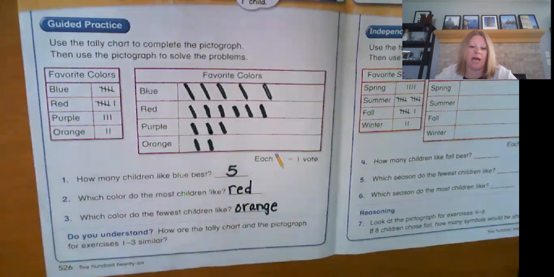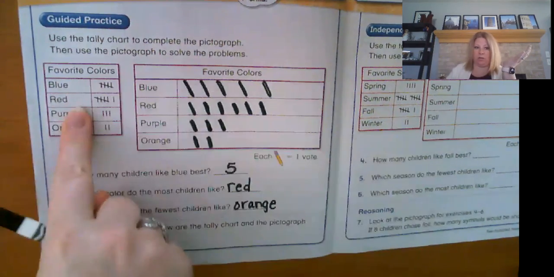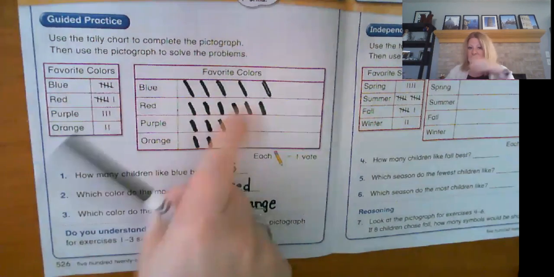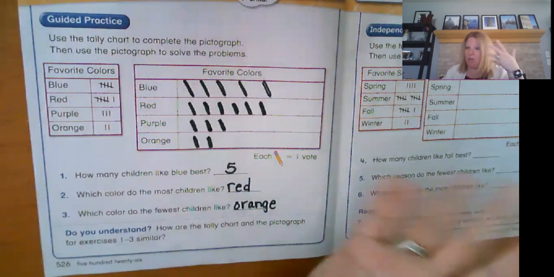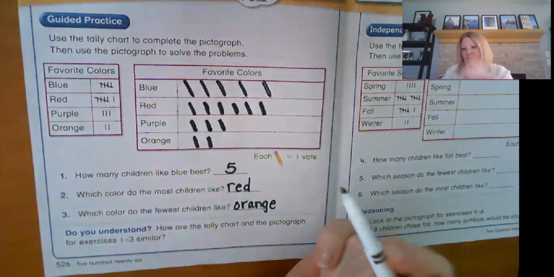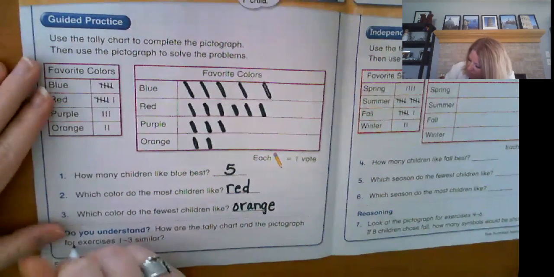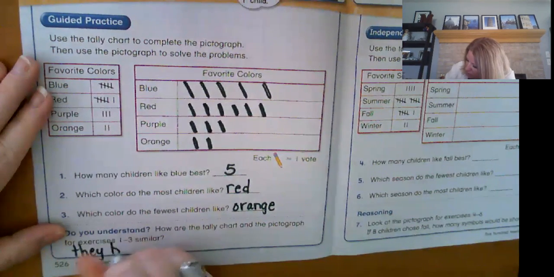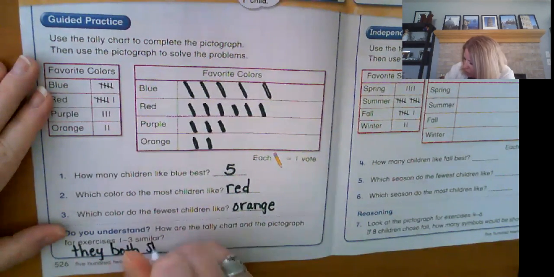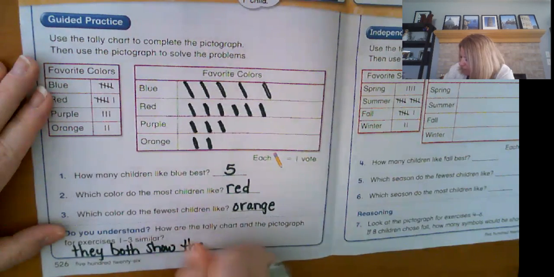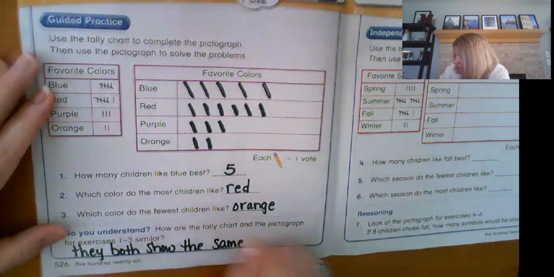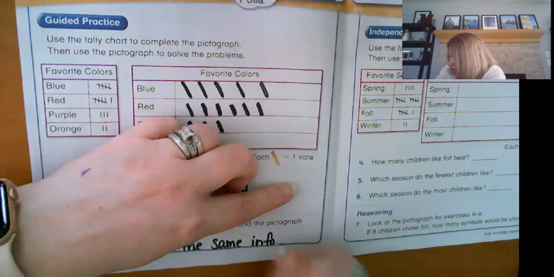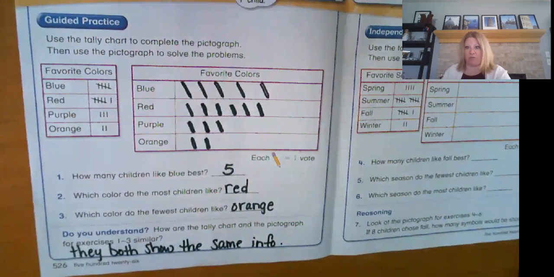Okay. How are the tally chart and the pictograph for exercises 1 through 3 similar? So this compared to this, how are they similar? Well, they're both displaying the same information, just in a different way, right? They both show the same info. I'm going to abbreviate information, info.